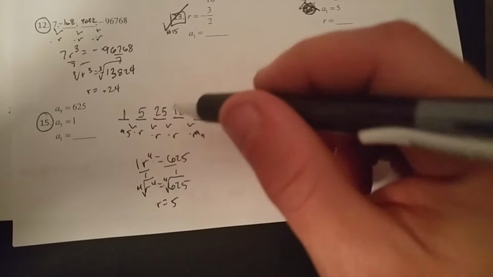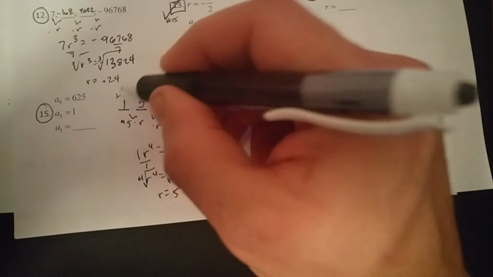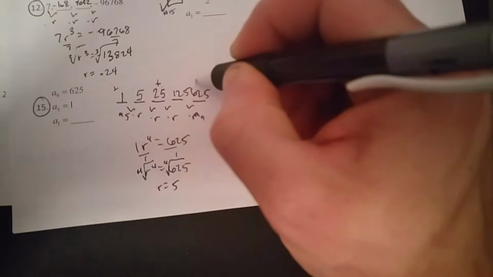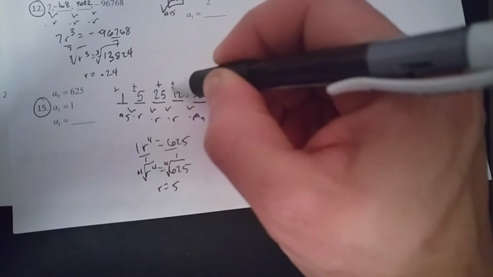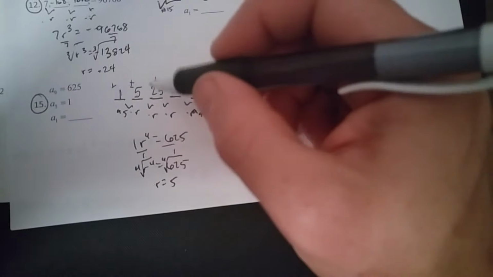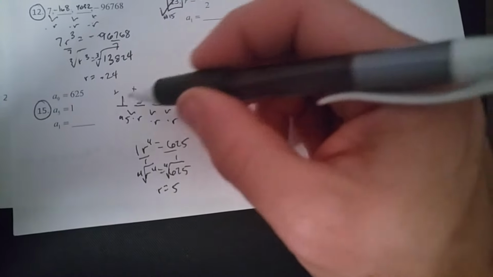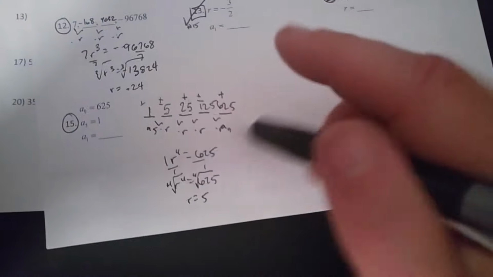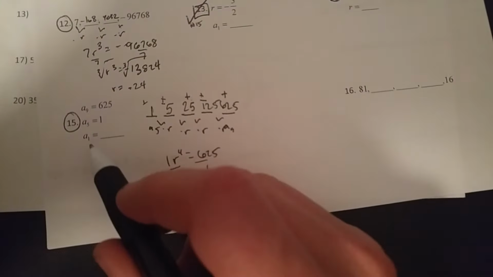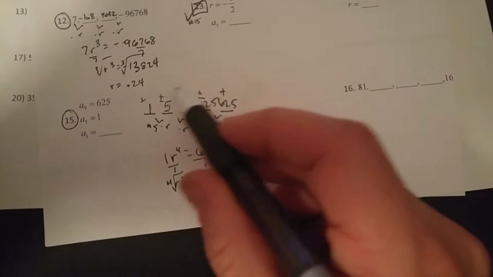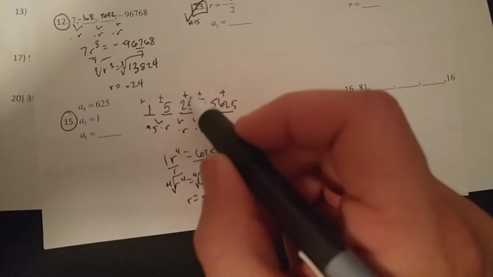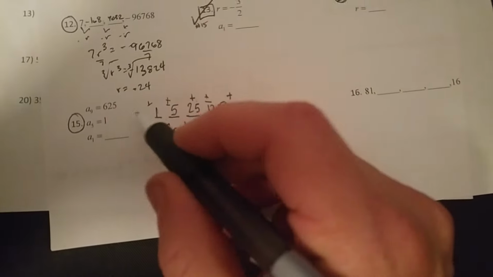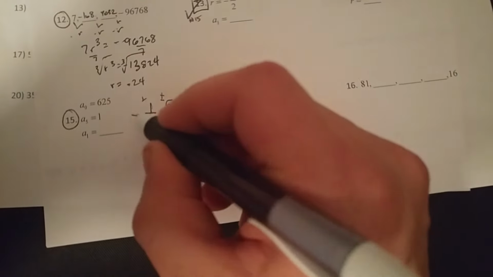Now with this one, I know that this one's positive, which means that this middle one has to be positive, and this one's positive, but this one could be positive or negative, and this one could be positive or negative, so we want to make sure to think about that as we're doing this. Now the question is actually asking for a sub 1, so I didn't necessarily need to fill all those in, but if I'm multiplying by 5 going forward, that means that if I go back to a sub 4, I would be dividing by 5.